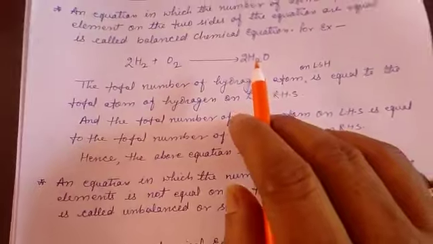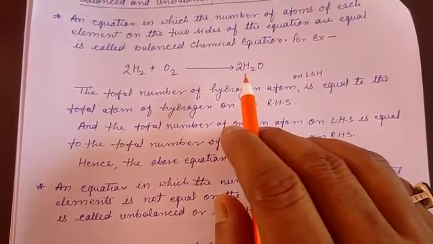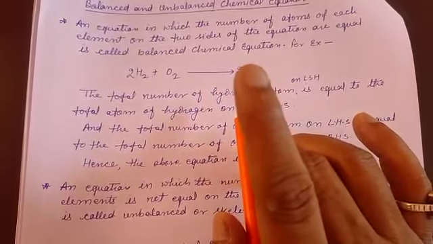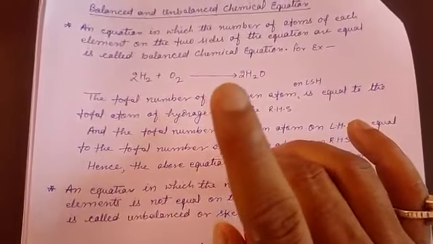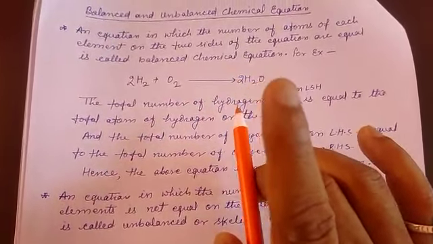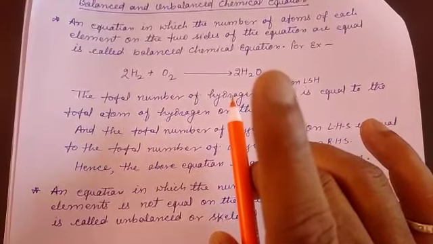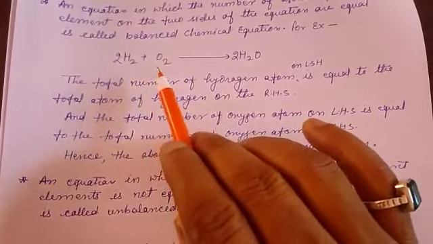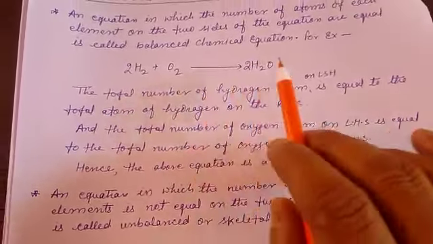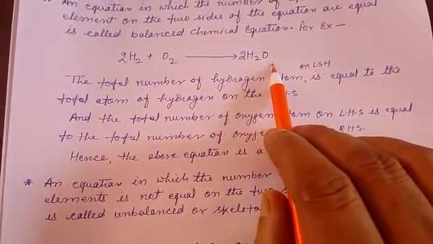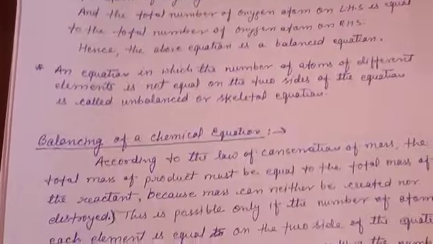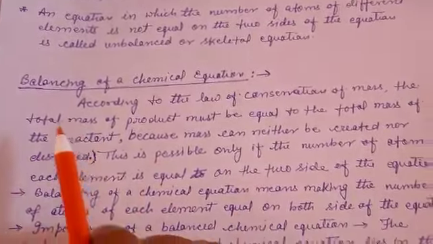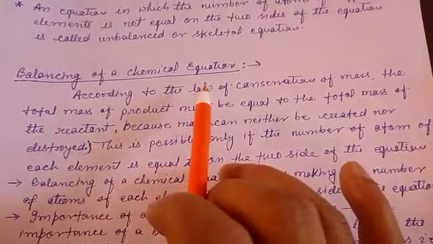You need to balance the equation because the law of conservation of mass says that mass can neither be created nor be destroyed. It means the mass of the reactants must be equal to the mass of the products. This is only possible when the number of atoms of all the reacting elements is equal to the number of atoms of the products, right? Then the question is how we can balance any chemical equation. So now let's study the balancing of a chemical equation.